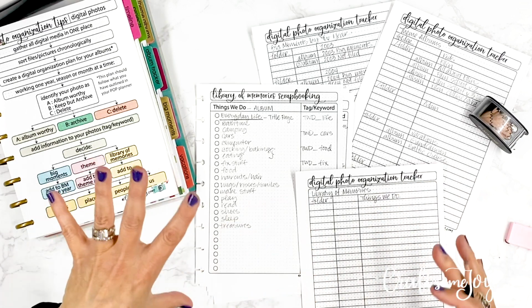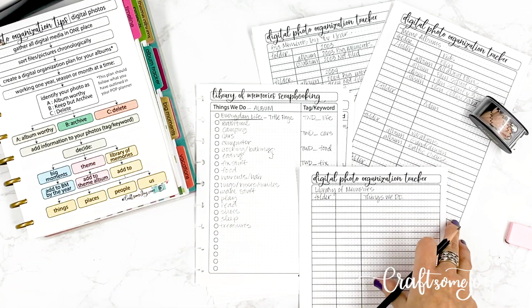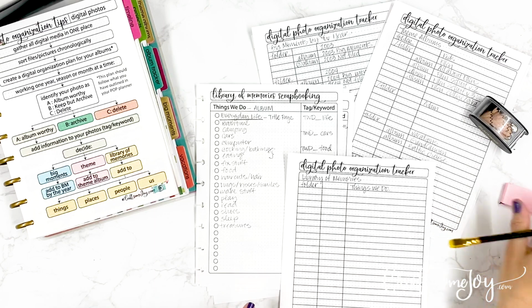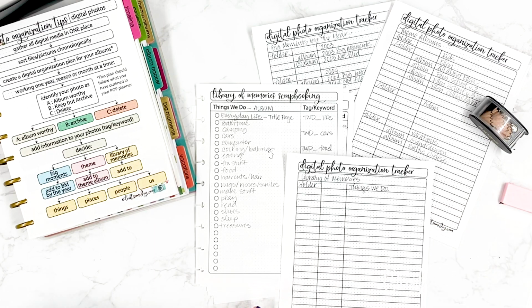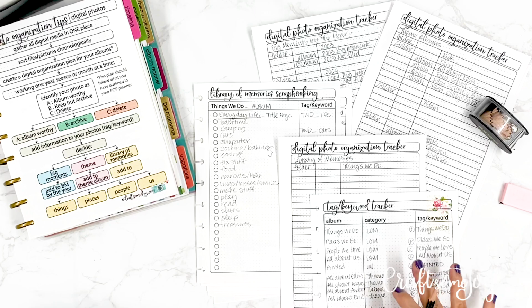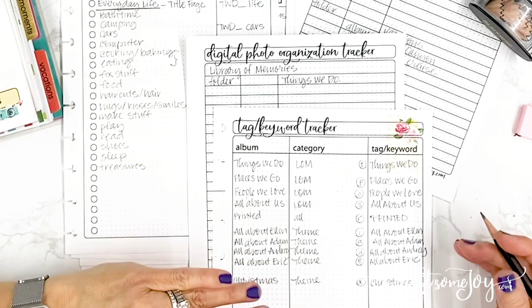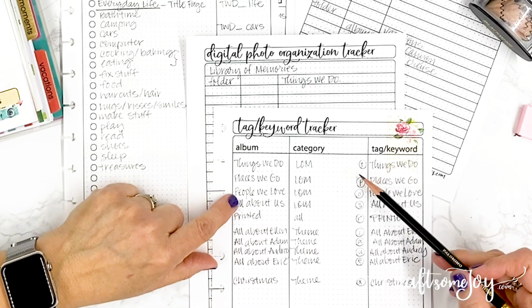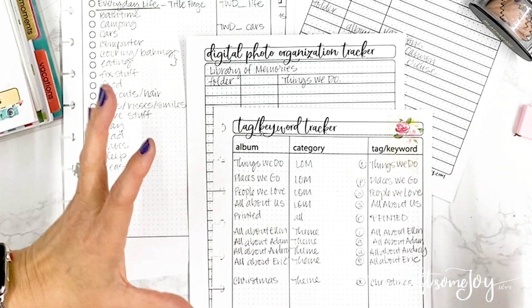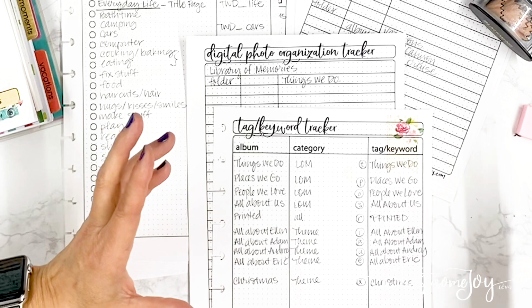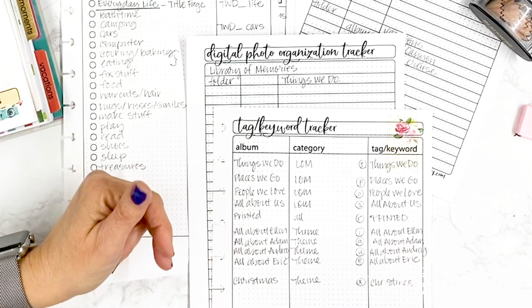Now, here's where it gets kind of important to really understand keywords and how you're going to tag and add keywords to your digital images. In the Photos program, you have the ability to create a whole list of keywords. The Photos program uses keywords, not necessarily tags.